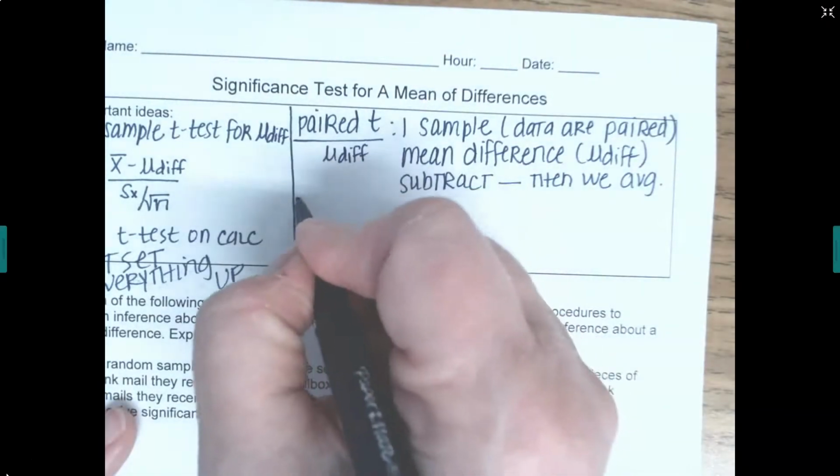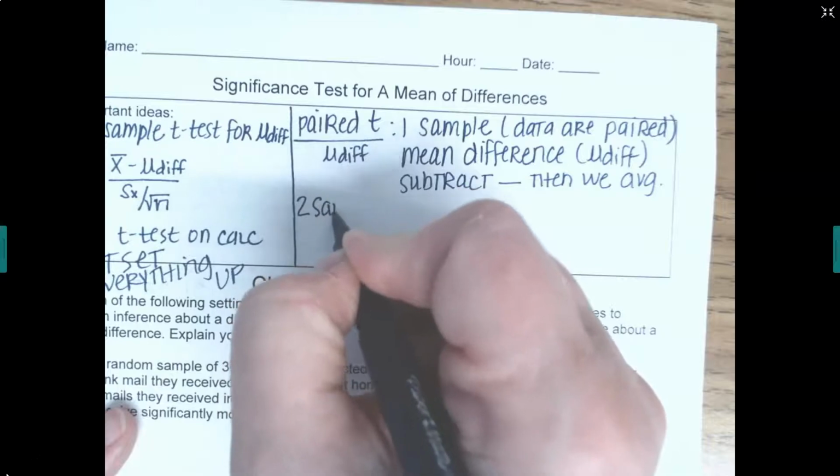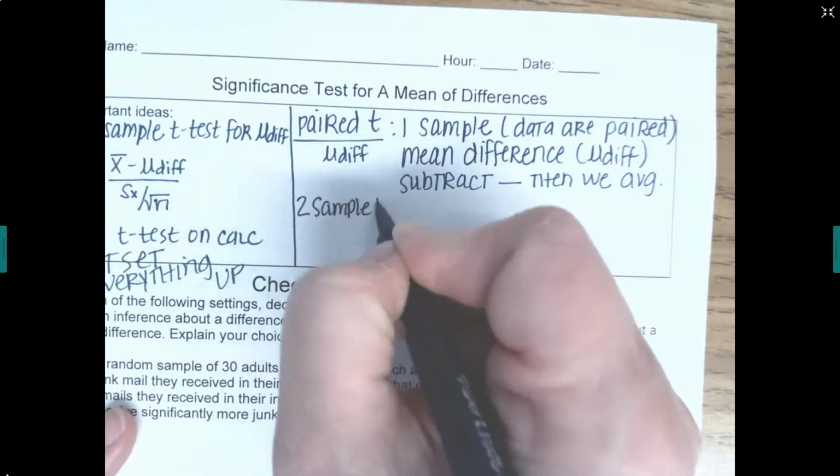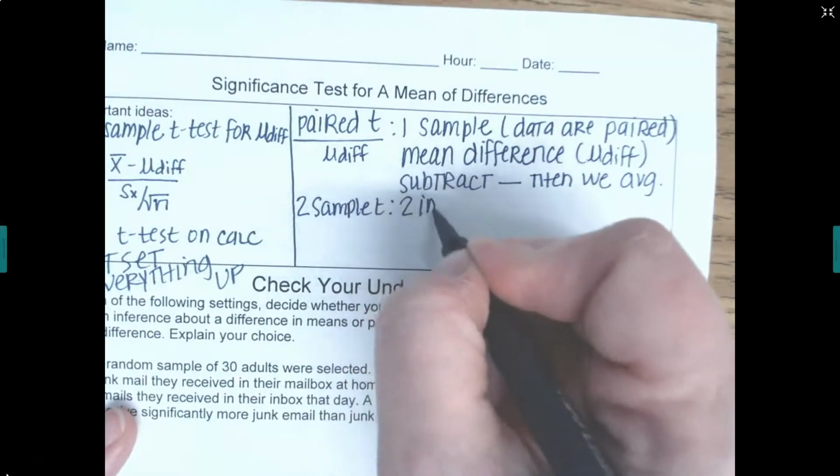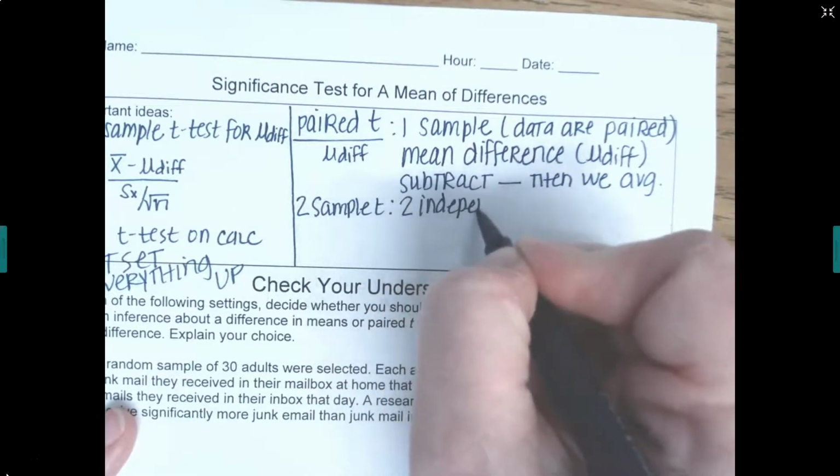For a two sample t, you have two independent random samples.